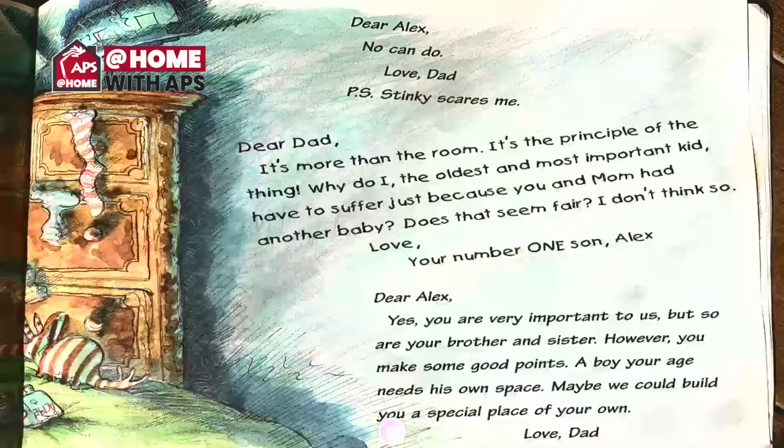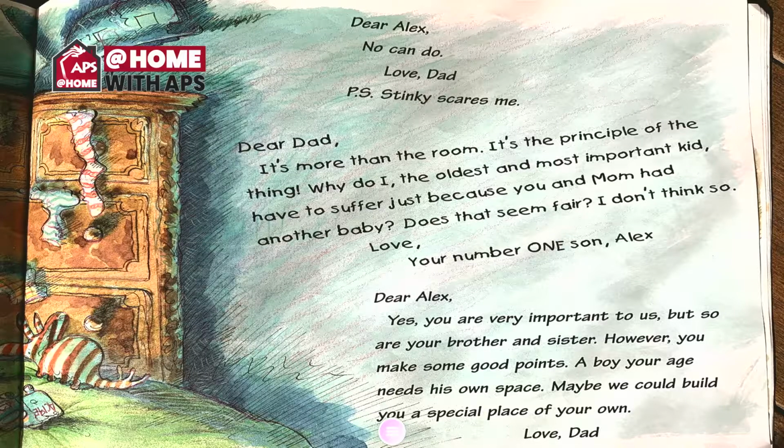Dear Alex, no can do. Love, Dad. P.S. Stinky scares me. Dear Dad, it's more than the room. It's the principle of the thing. Why do I, the oldest and most important kid, have to suffer just because you and Mom had another baby? Does that seem fair?